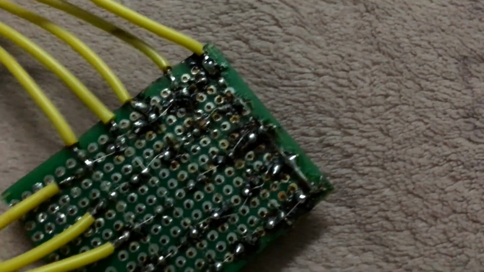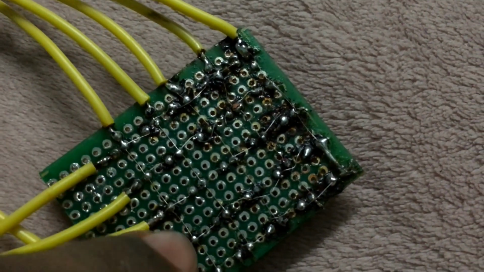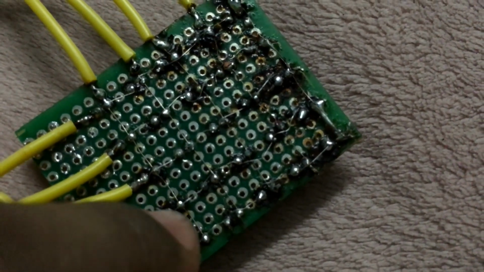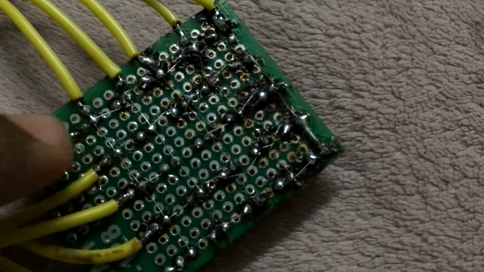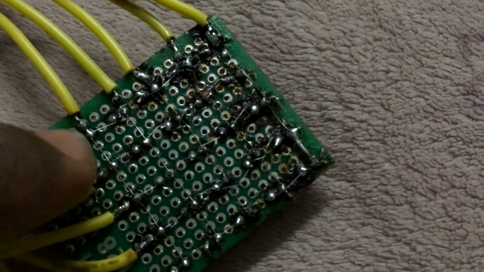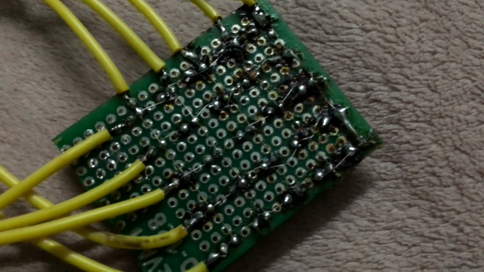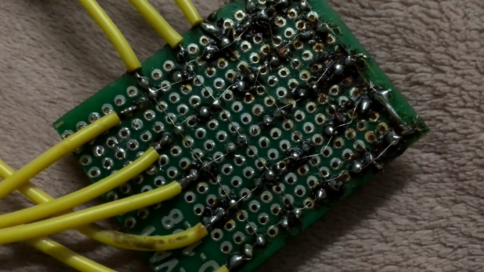Okay, and similarly for the row, this is the row, and you could see all those pins, just one side, not the other, are connected. That is, only the positive pin is connected here, in parallel. So this is how we are going to operate it.